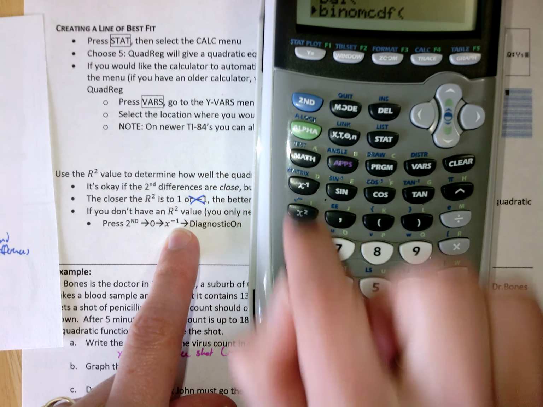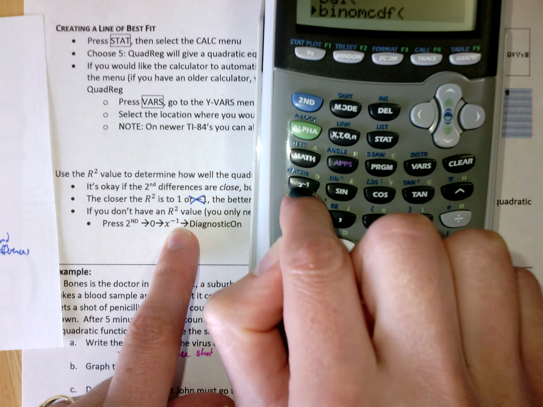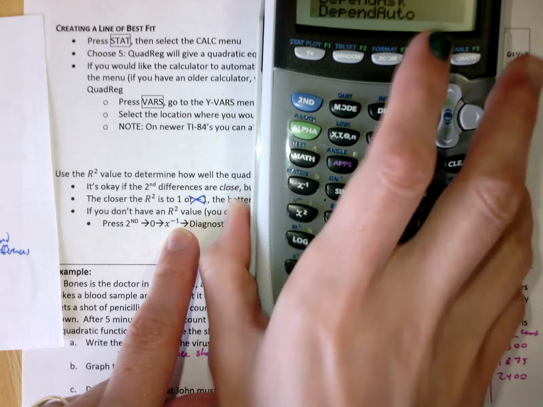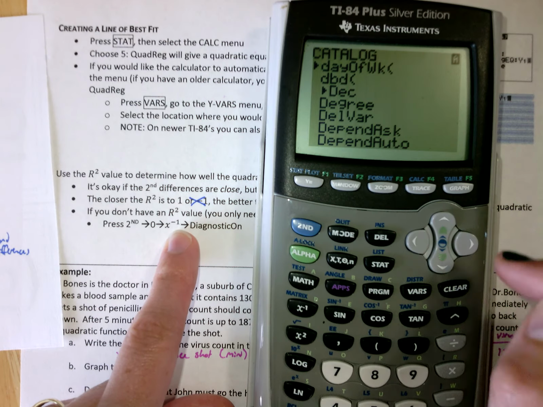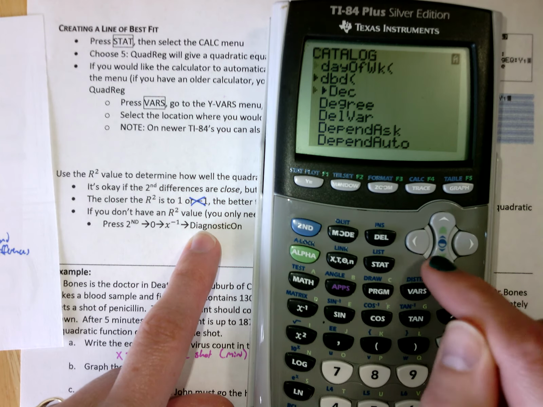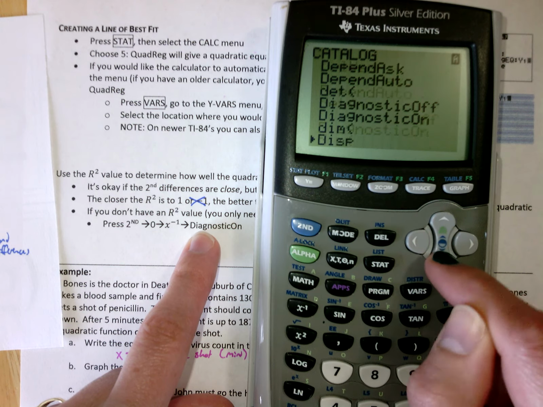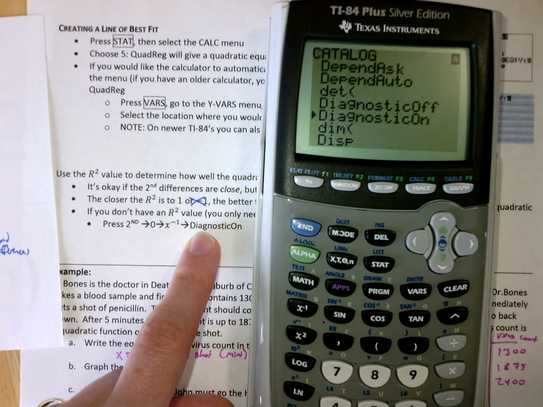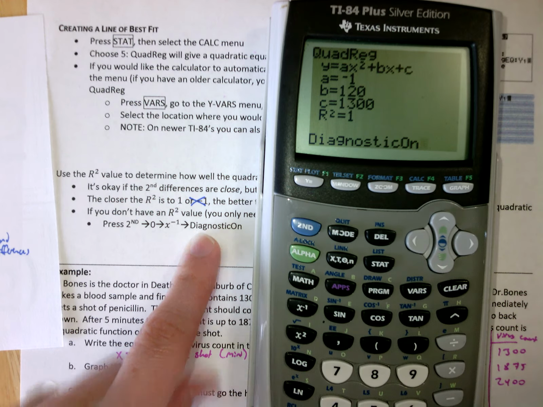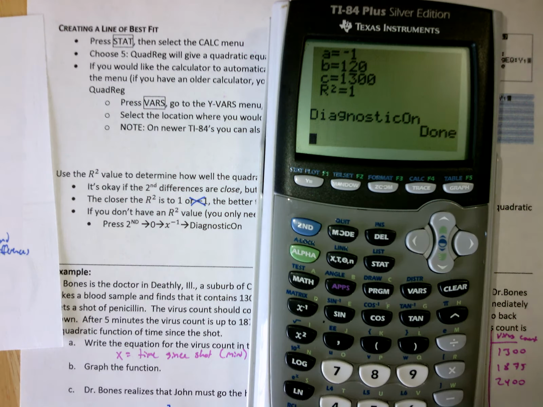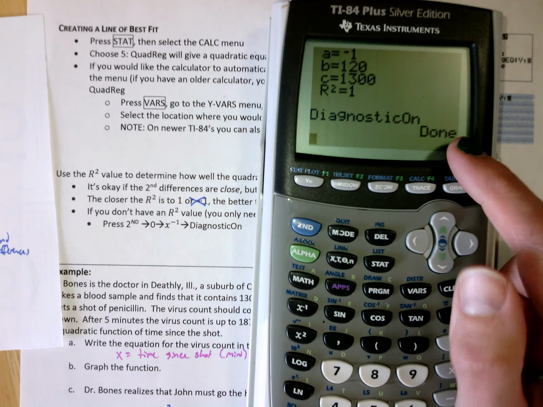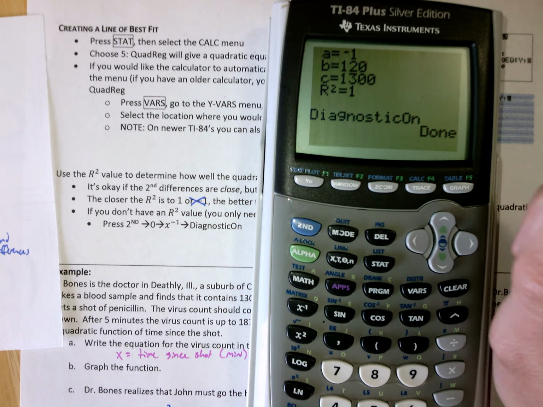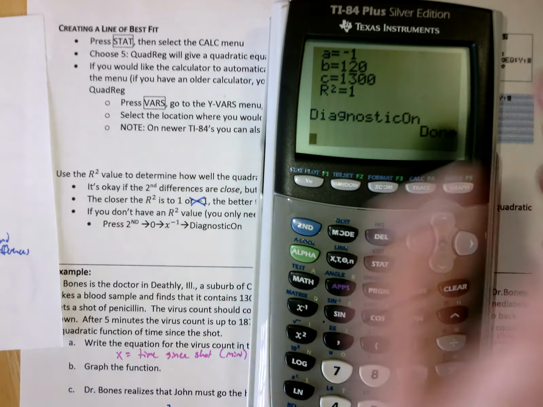I want to go down to the D's, and D is right here on this X to the -1 button. So I'm going to push that, and see how it popped me down to the D's. Just a little shortcut. Then I'm going to scroll down until I find the one that says diagnostic on. This guy right here. So diagnostic on. I'm going to hit enter. It shows up on my home screen. Hit enter again. It's going to say that it's done. And now when you run this, you should see that r squared value.